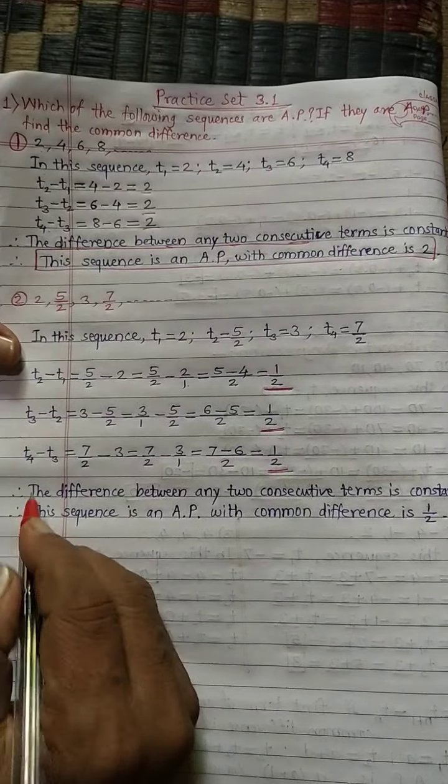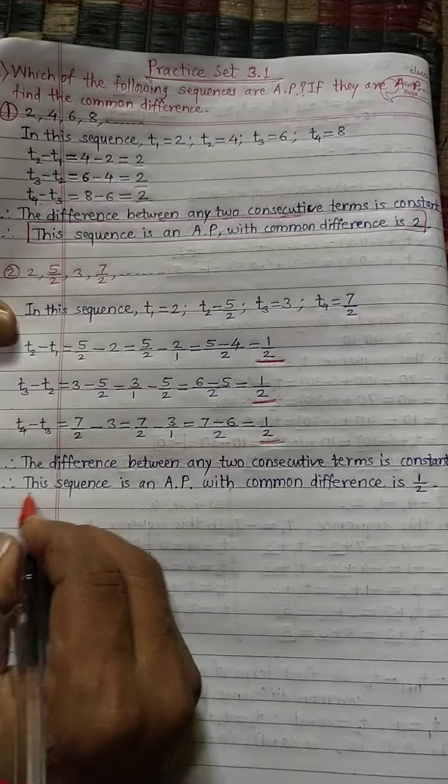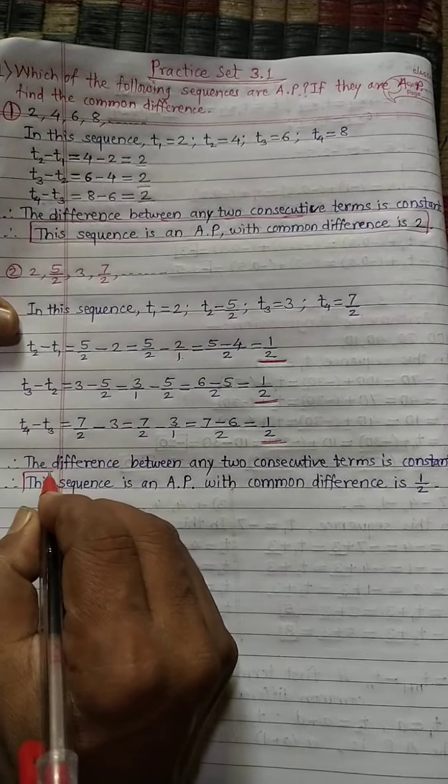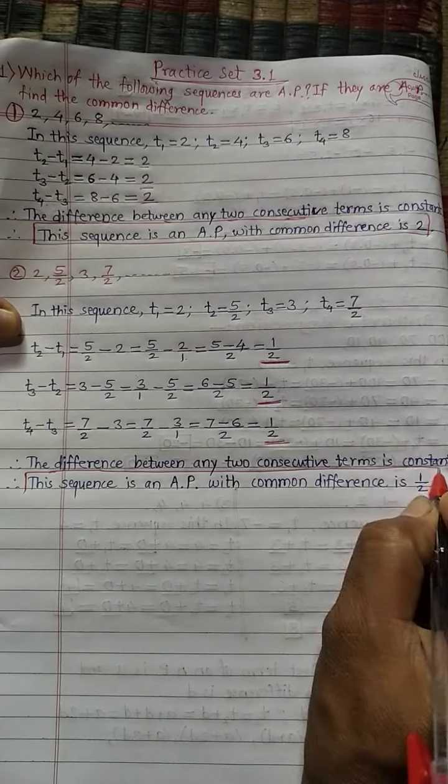In this way we have solved the second example of question 1.